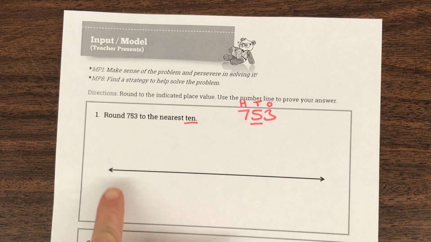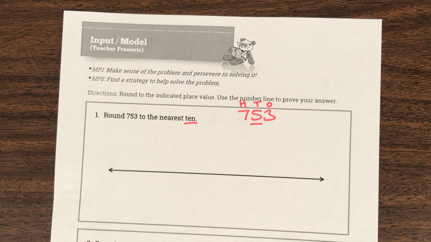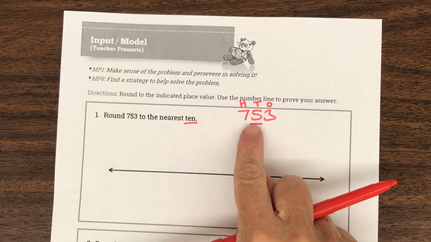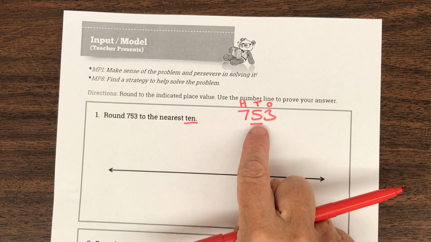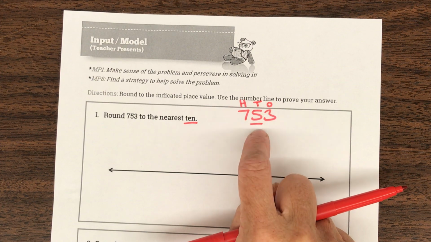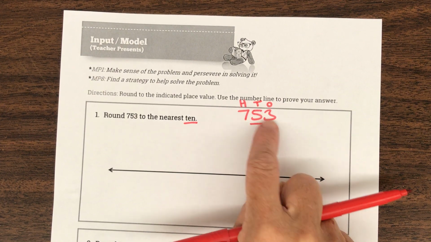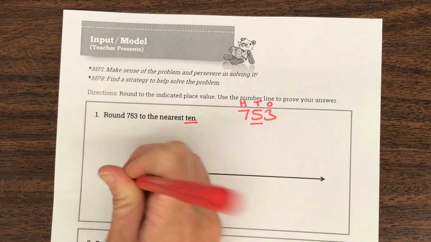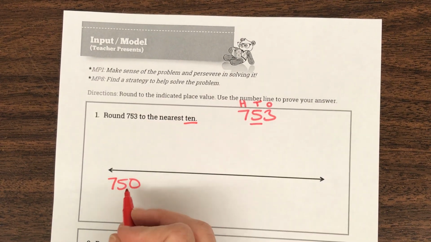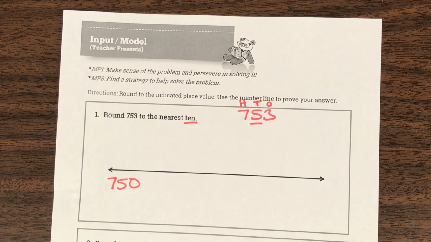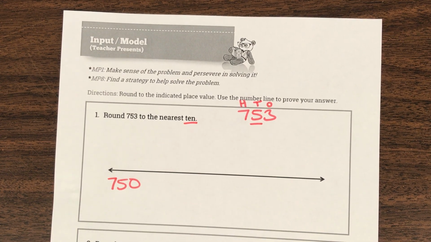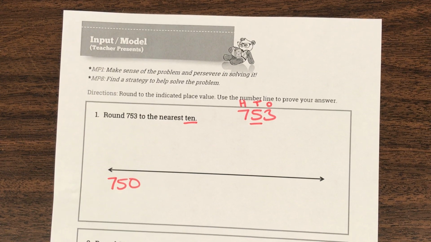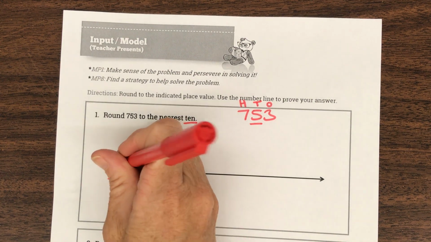Okay, and then they also said in step 1 to draw a number line, but they already have it for me. Okay, then it says, identify the value of the underlined number and write it at the beginning of the number line. How much is this 5 worth? What's the value? Well, it's in the tens place, so it means I have 5 tens. 5 tens is 50. So the value of that is 50. So what I'm going to write here is 750. Okay, because this 5 is worth 50.